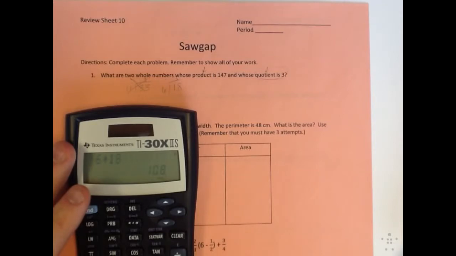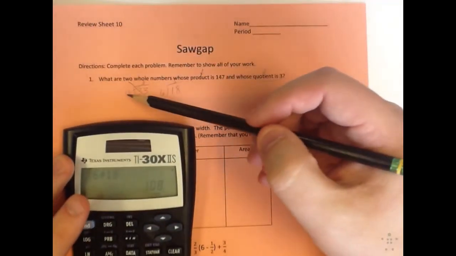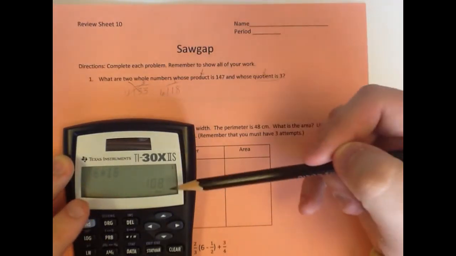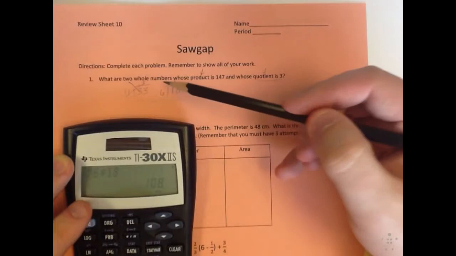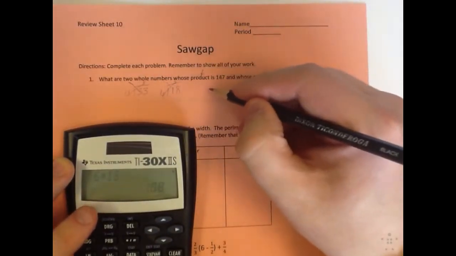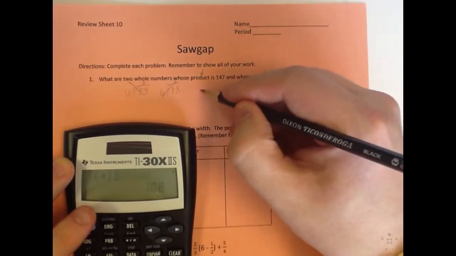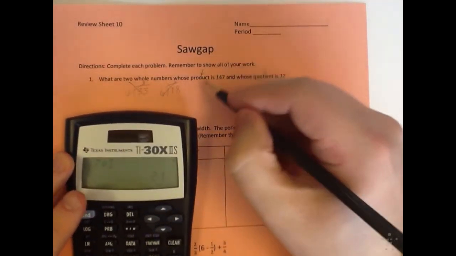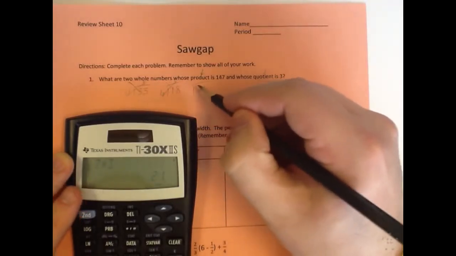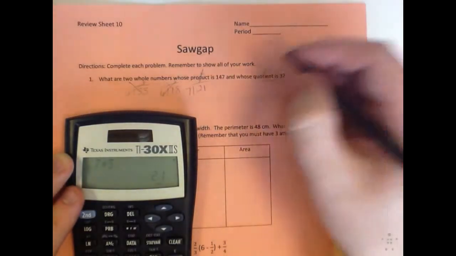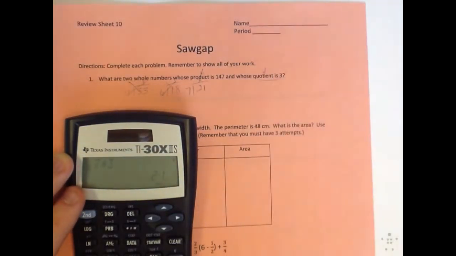Not enough. So we know that it's less than 11 because 11 was way too much. And we know that 6 comes out to be less than 147. So it's got to be a number in between 11 and 6. So let's try the next number up from 6. Let's try 7. 7 times 3 equals 21. So one number would be 21, the other would be 7. One up from 6 would be 7. We know that equals 3. So that is two whole numbers whose quotient is 3.